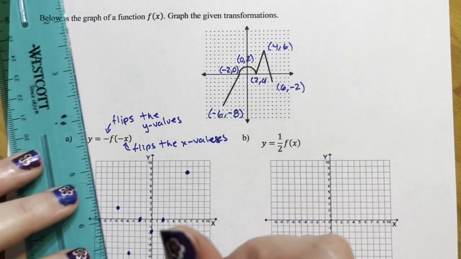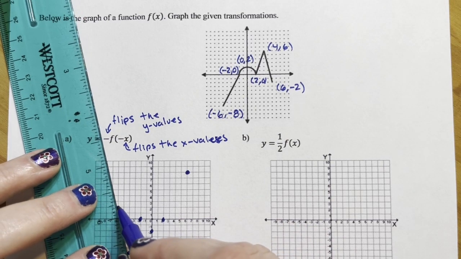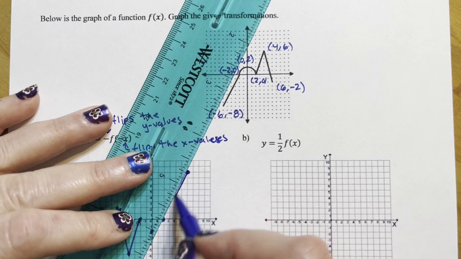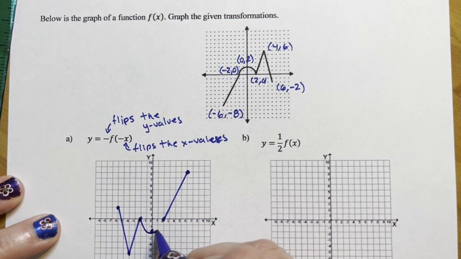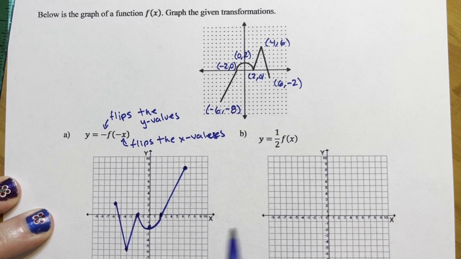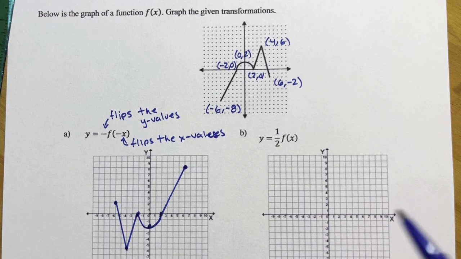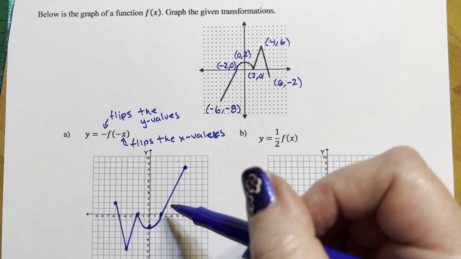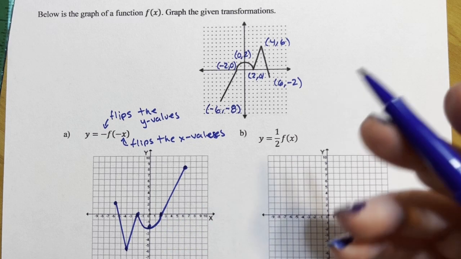Oof, lots of negatives, lots of positives. And there you go. You can see that everything shifted. It flipped over the y and the x axes to become a new graph. In our second transformation, and this one's very interesting, this was a rigid transformation. Things flipped, but the overall shape didn't change.